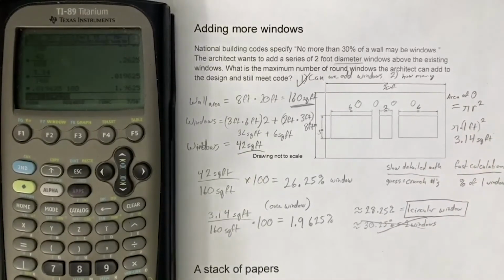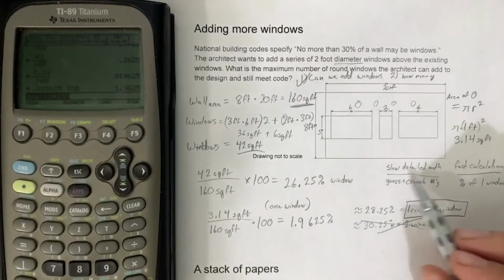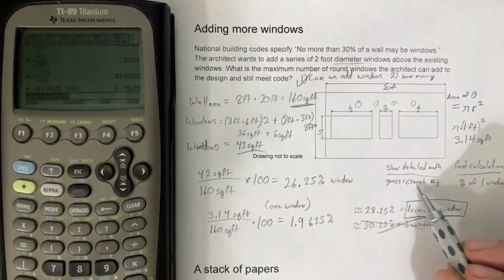When we have the time, this is when it would be a good idea to do the slow guess and check numbers.